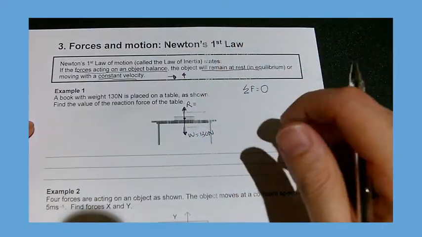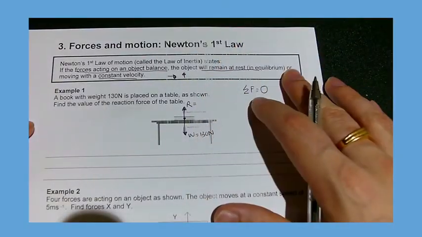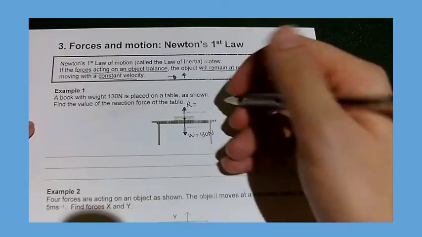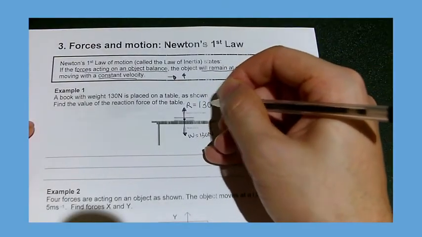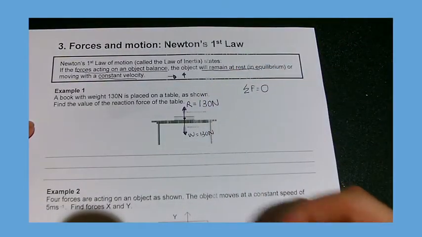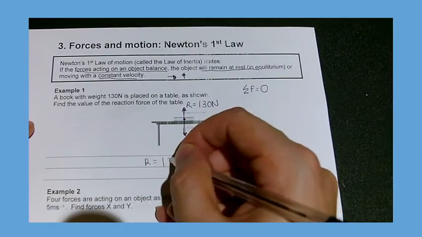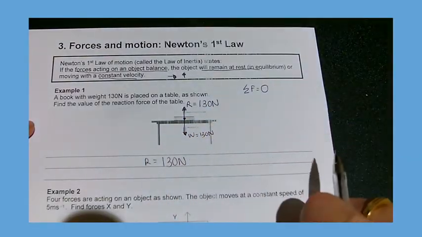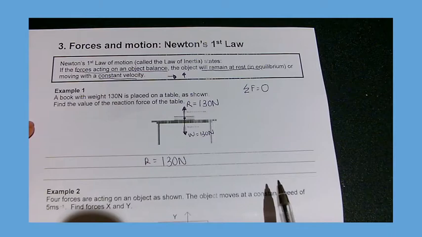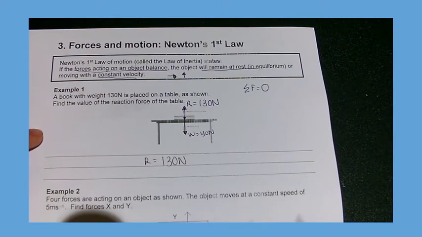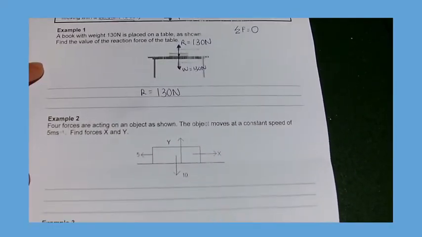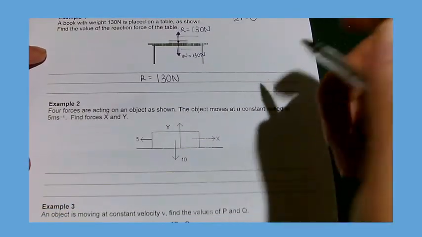Now, because it's in equilibrium, these two forces must balance each other. Therefore, the reaction force is also 130 newtons. So that's invoking Newton's first law: the resultant force vertically is equal to zero, they balance each other out. It's a really simple example. Now let's look at example 2.